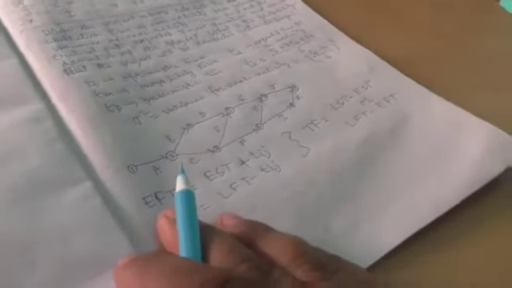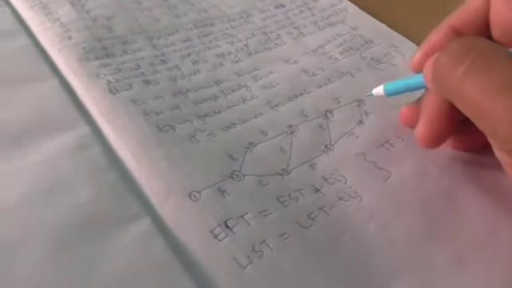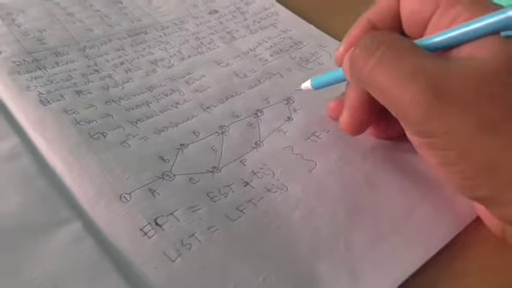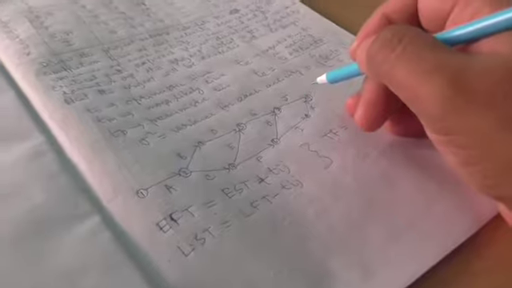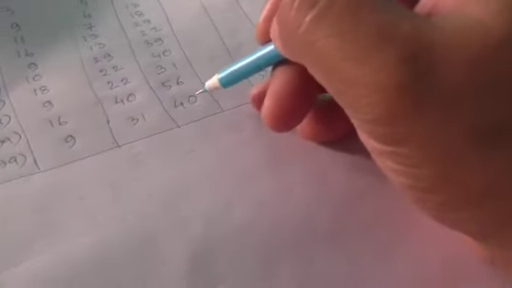But what I can say is that at 9 all the activities can be completed not before 56 days. So the latest finish time at 9 must be 56 and not 40. Although I have got two values at 9, the latest finish time at 9 is 56, not 40. So for this we will be putting 56.